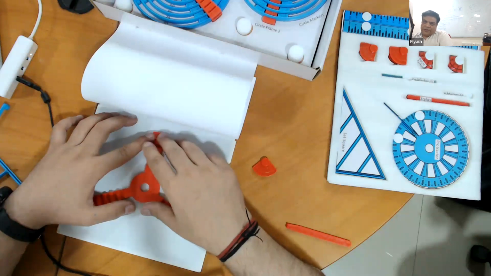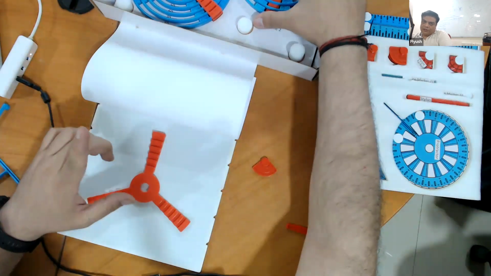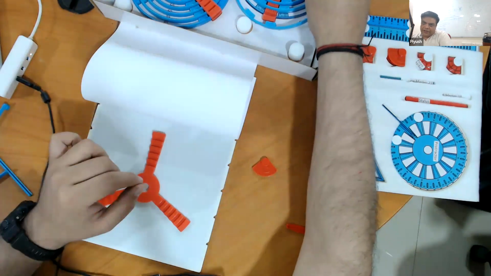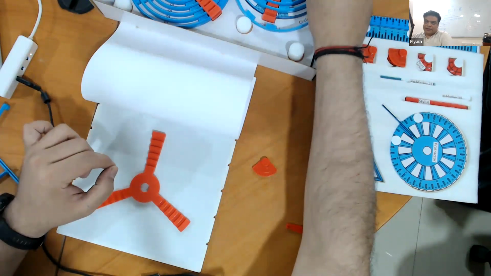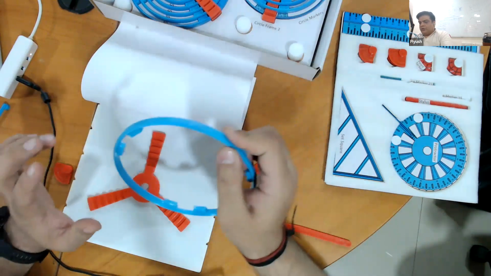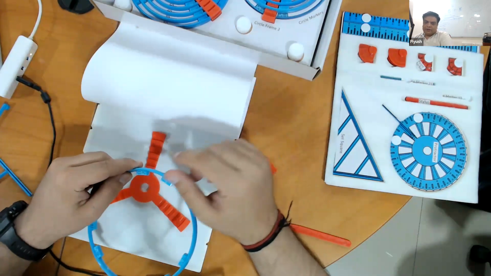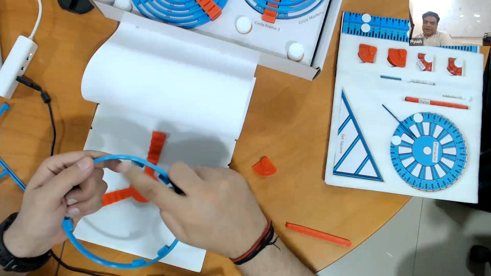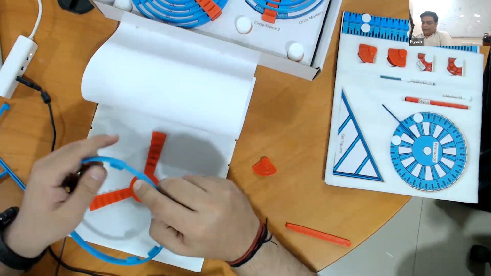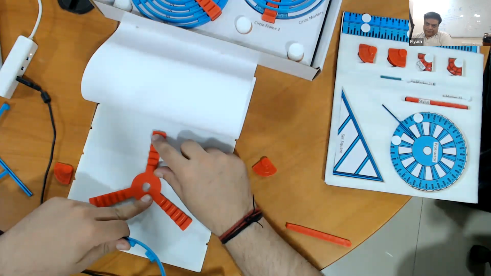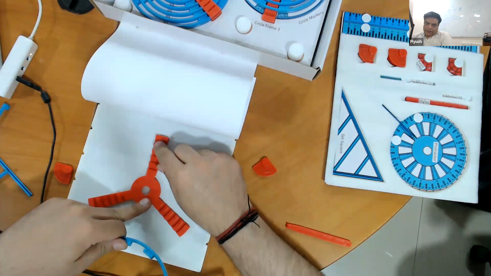Then always start with a bigger circle, not with the smaller circles, because if they do it without practice, then sheet tearing will happen. Always start with a circle of big diameter. So take out the outermost circle, which is 75 mm diameter. Just read out the readings to double check. 75, yes, 75. Now locate 75 reading on the fan.